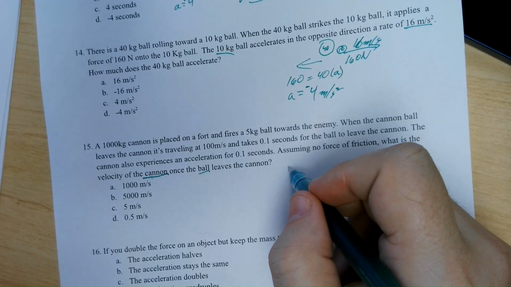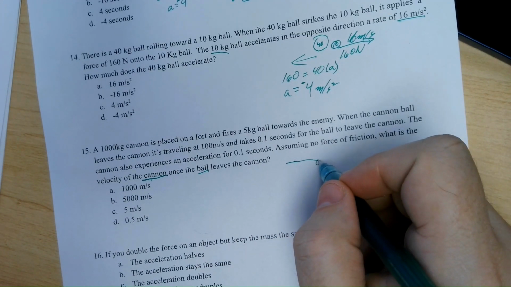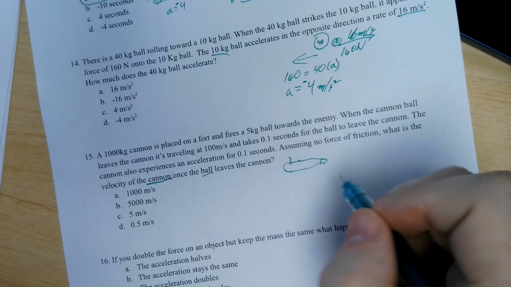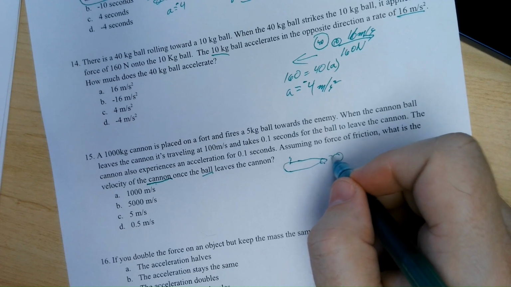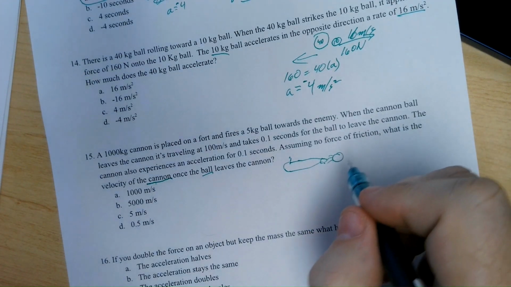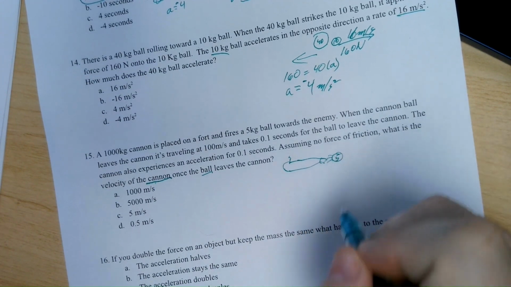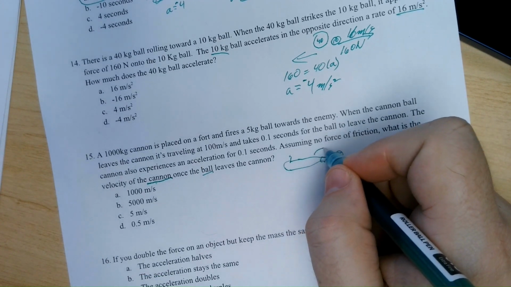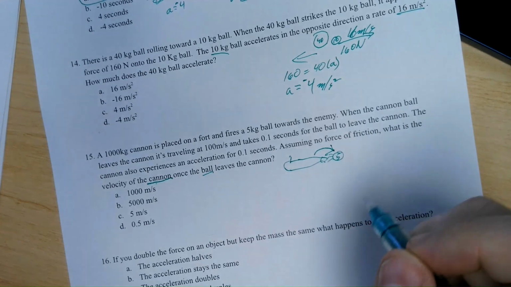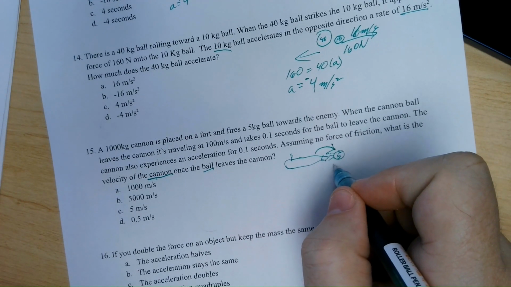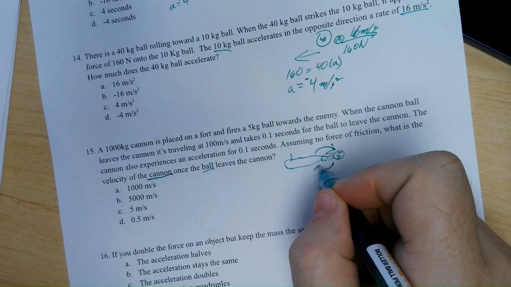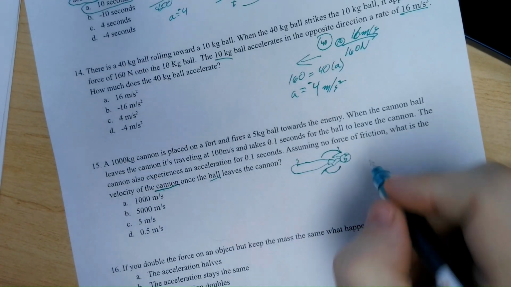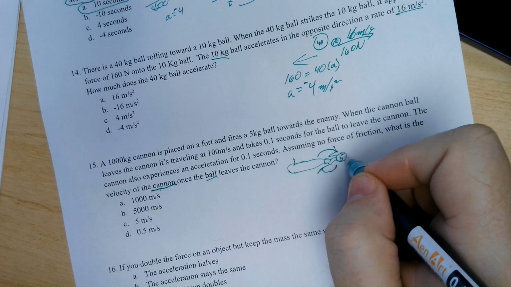We'll go ahead and draw a diagram of it. Okay, and we have a little ball and it's going in this direction, not to scale apparently. This is 5 kilograms, and there's a force from this cannon on this ball, and Newton's third law says there is a force from this ball on this cannon. So let's figure out what this is.